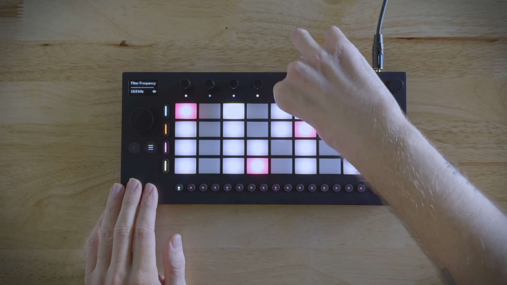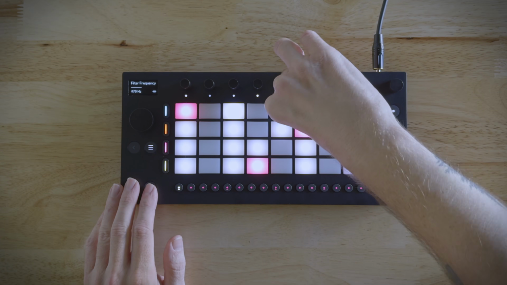All right, so now that we've got some resampled texture on top of the track, I'm gonna bring back in the original piano and go play with some filter movements and record some automation. So let's hit record and start playing with some filter movements.